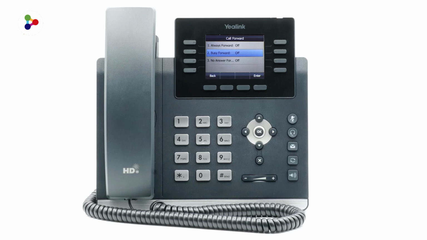By default, this is set to the extension number, so it forwards the caller to your voicemail. No Answer Forward will forward any calls you miss while idle or on a call to the number you entered after a specified ring time. By default, this is set to your extension, so it forwards the caller to your voicemail.